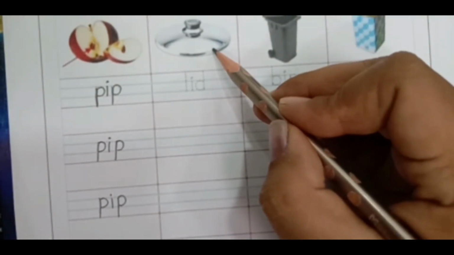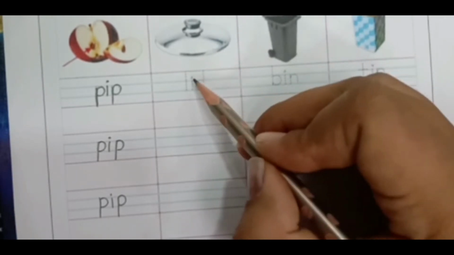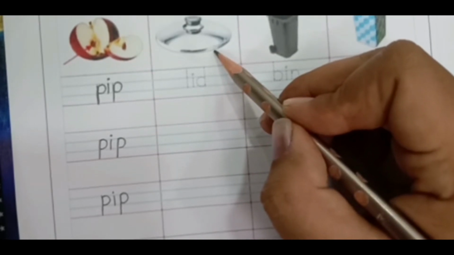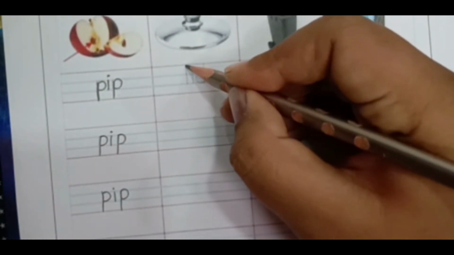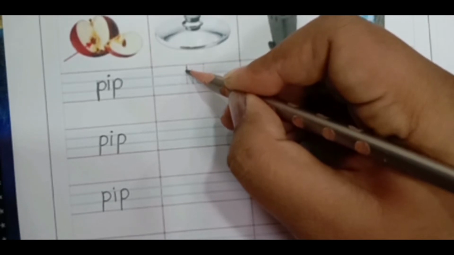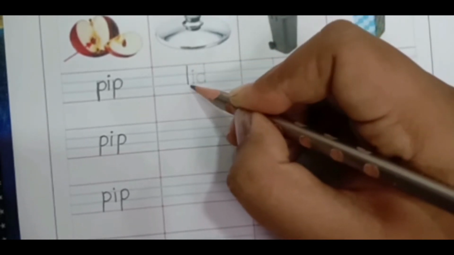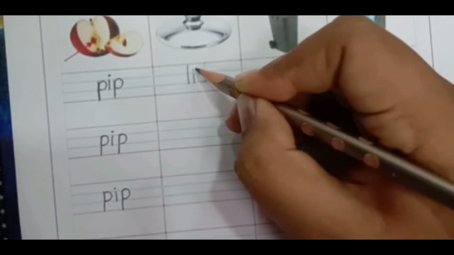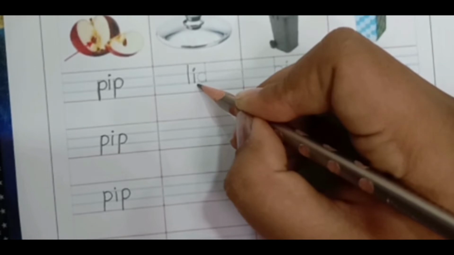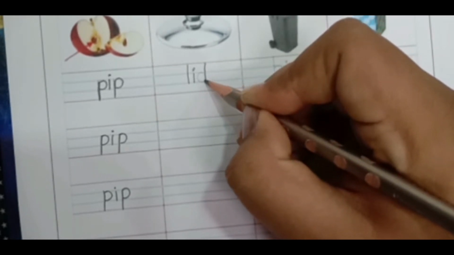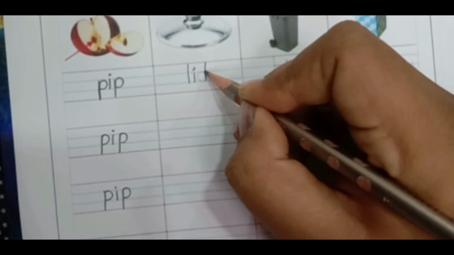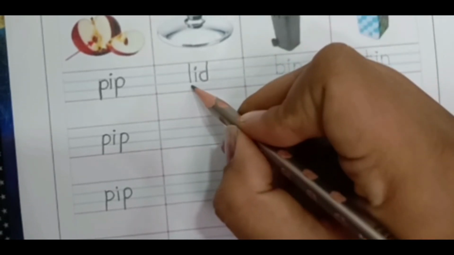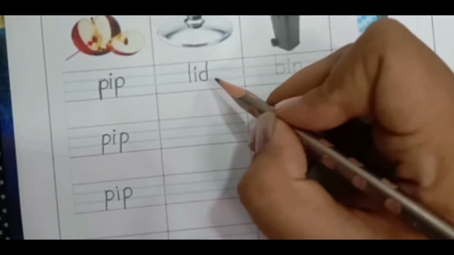Now what is this? This is a lead. L-I-D, lead. Lead यानी कि ढक्कन. Now we will write L from first red line to second blue line standing line. L. First blue line to second blue line standing line and dot. I. First red line to second blue line standing line. Then we will go up and we will make a C curve. D. L. I. D. Lead.